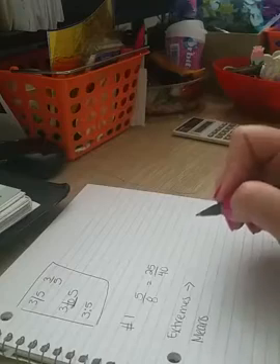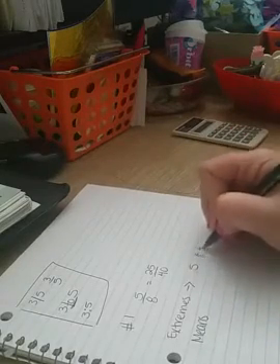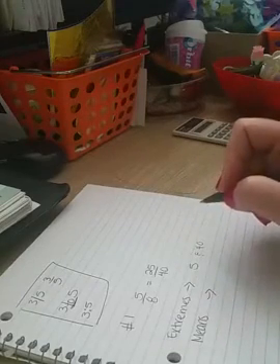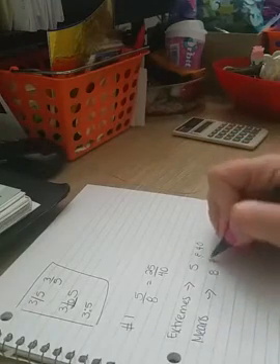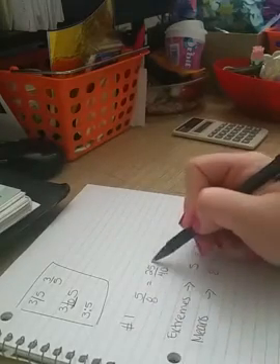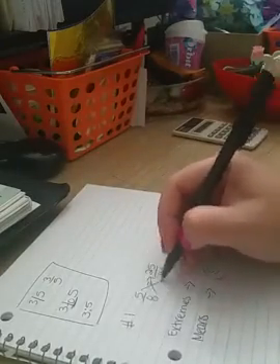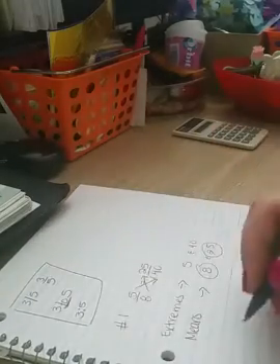So in this case, the extremes would be 5 and 40, and the means would be 8 and 25. Okay, 5 and 40, 8 and 25. So basically what you're doing is crisscrossing. Now that's number 1 in the chapter.